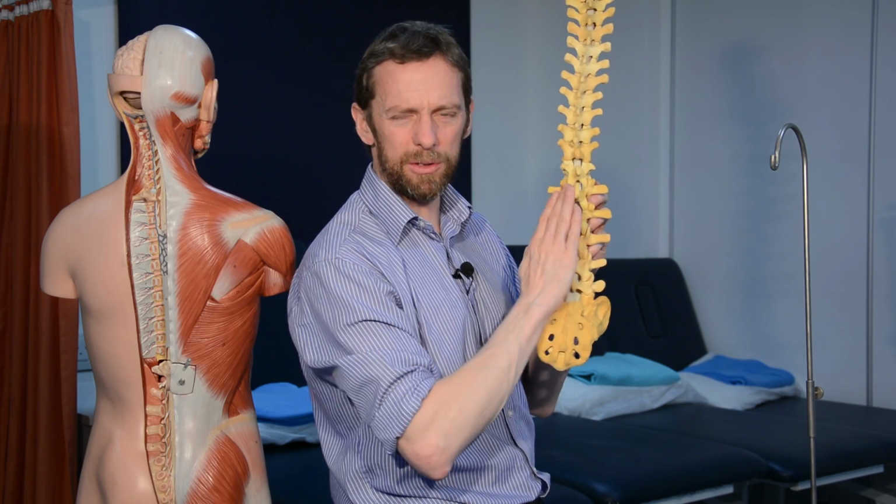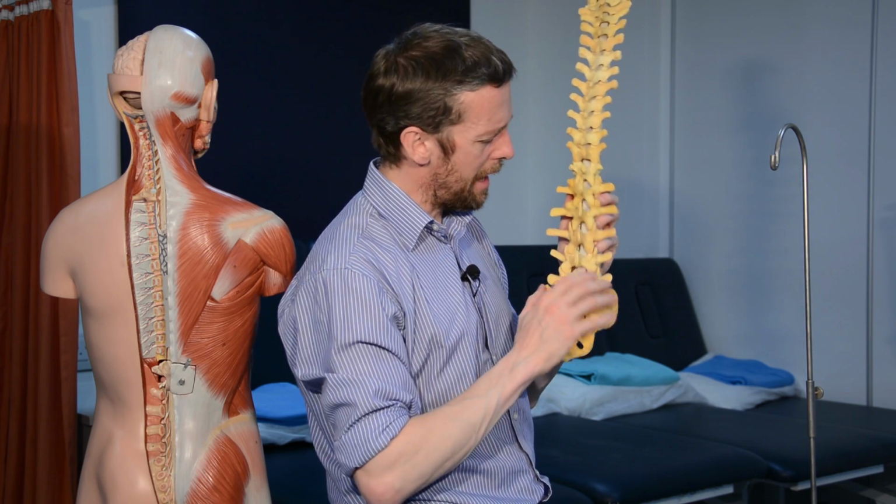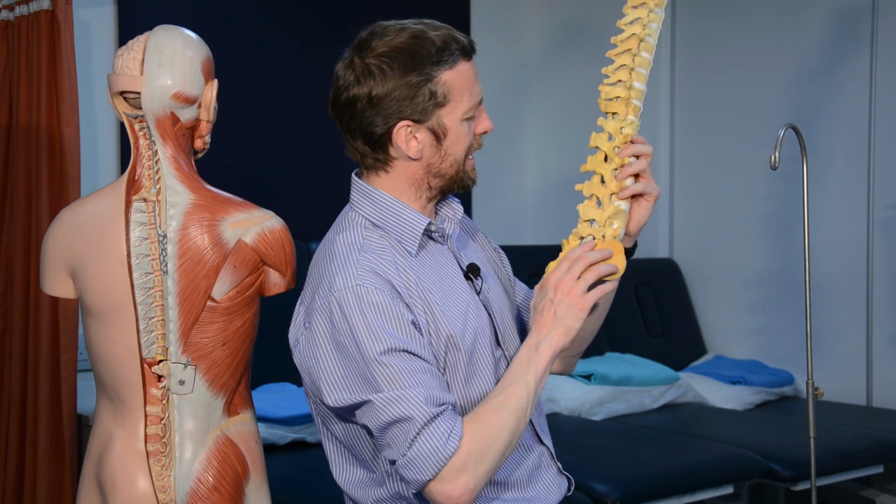But needles go through muscles, okay? We might want some local anaesthetic there. But what about ligaments then? Because we've got loads of ligaments in the back, haven't we?